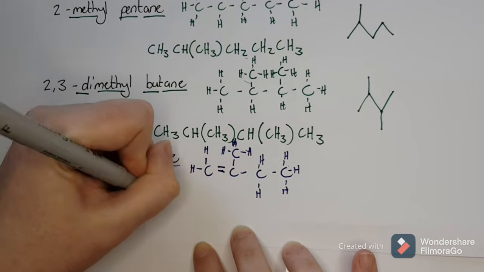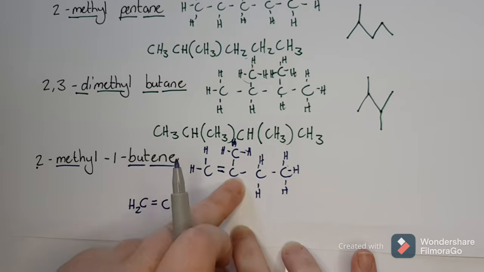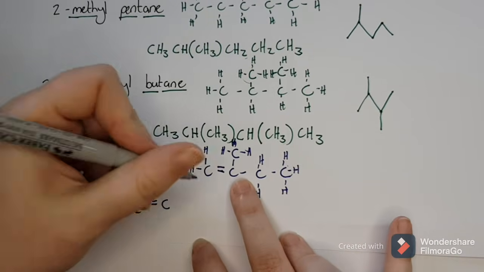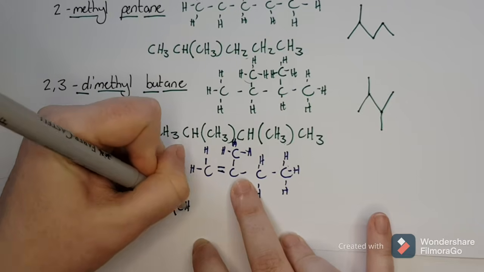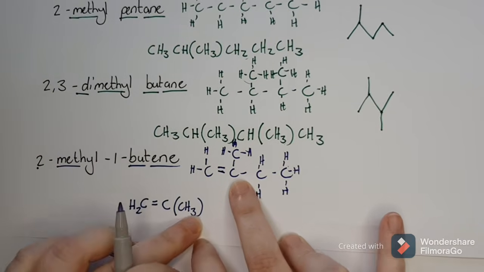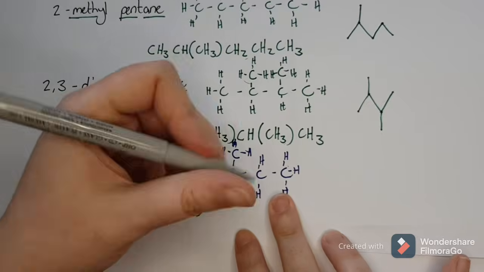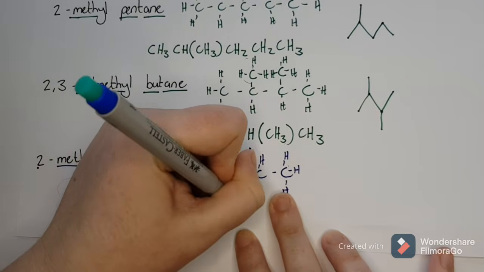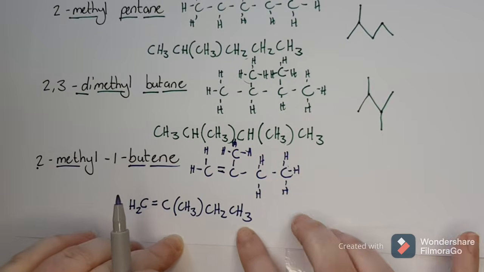And then I've got a carbon, again, for this one, but there's nothing else attached to that except the side chain. So we put the side chain in brackets, and then we move to our next one, which is CH2, and then our last one of CH3.